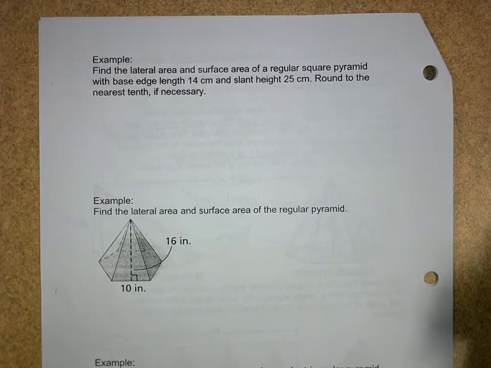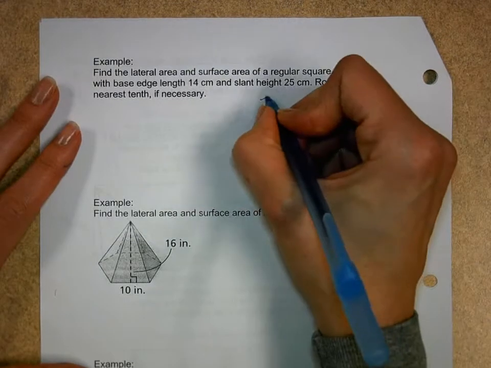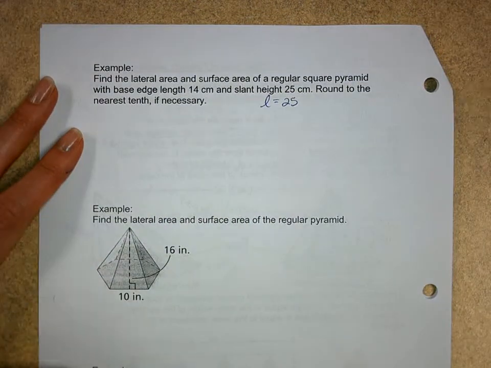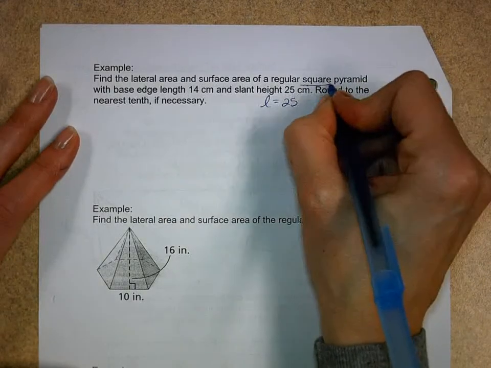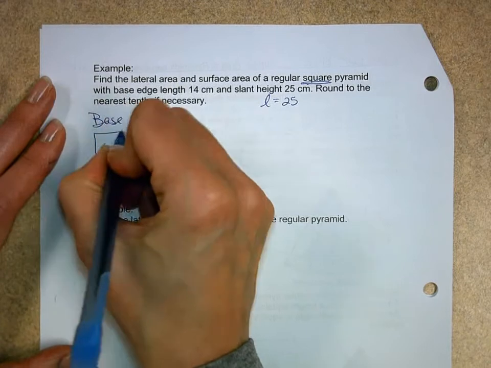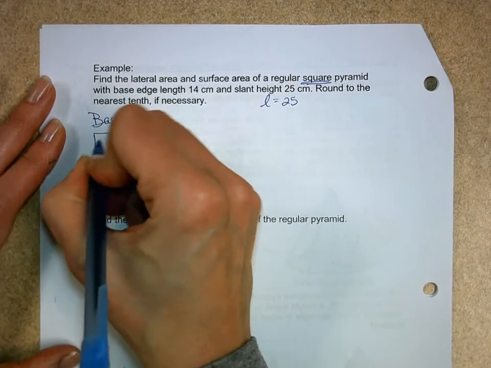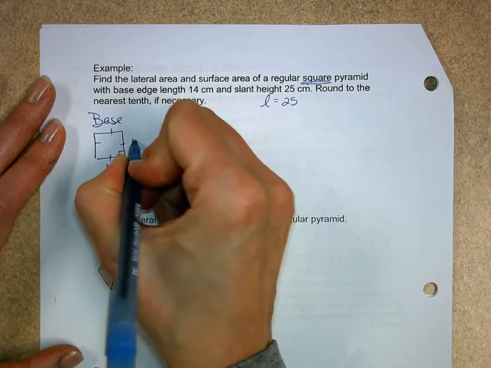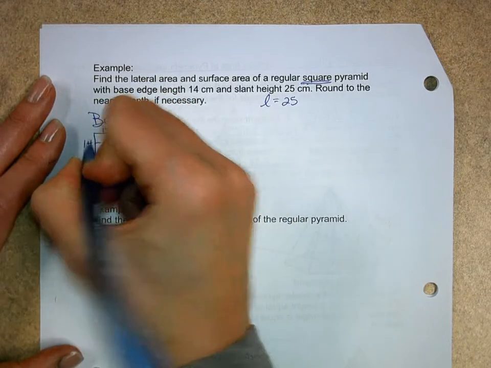It says find the lateral area and surface area of a regular square pyramid with base edge length 14 centimeters and a slant height of 25 centimeters. So I know my slant height is 25. And what's my base? Because the first thing I'm supposed to do is draw my base. It's a square pyramid. So my base, I draw a square. And it's not hard to show that. And it says they're 14 centimeters. All right, I got my 14, 14, and 14.